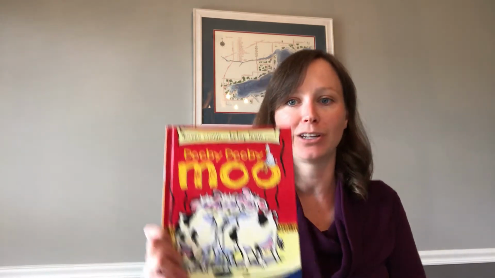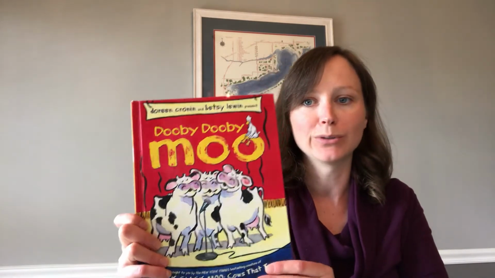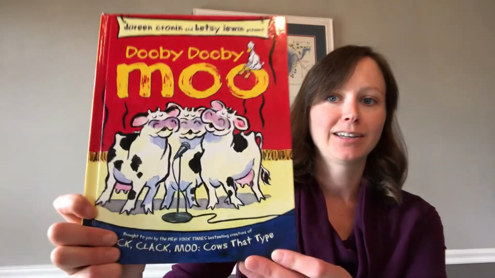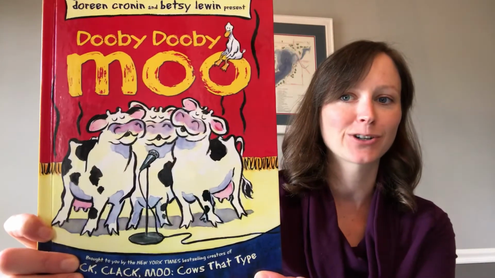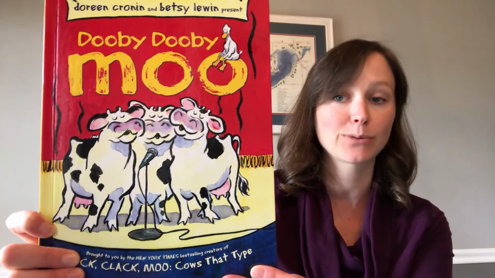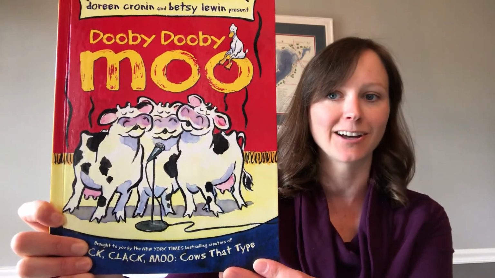So I will be reading you Dooby Dooby Moo by Doreen Cronin and Betsy Lewin. If you look on the front cover here, we have a picture of 3 cows, which appear to be on a stage singing a song. Do you think cows can sing in real life? No. Cows singing in real life is an example of fantasy. It is something that is not real, but it does make for a good story.